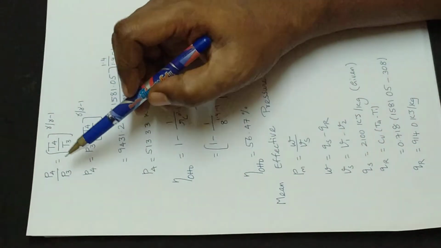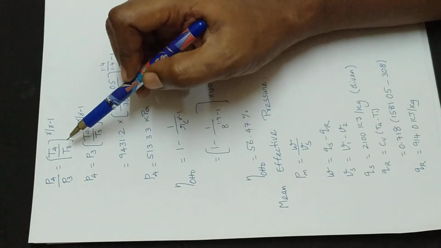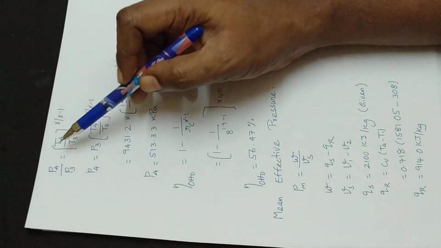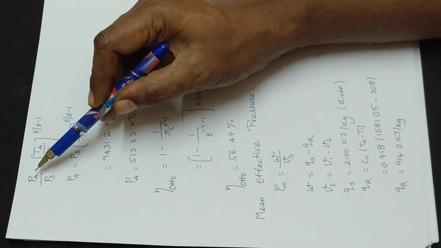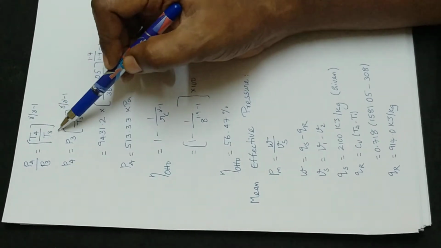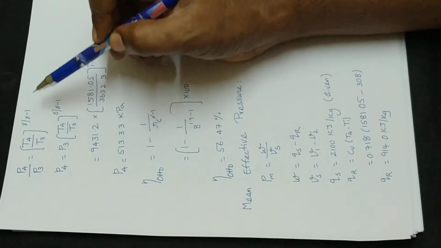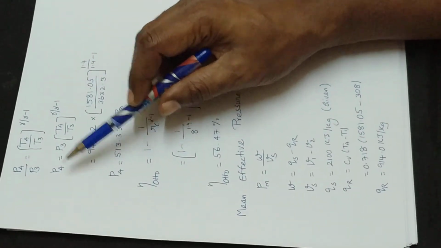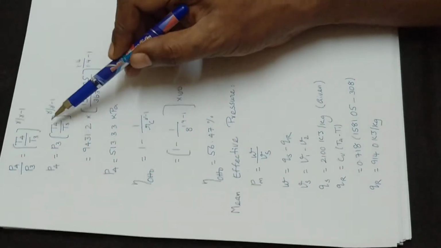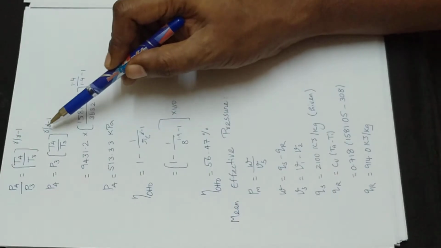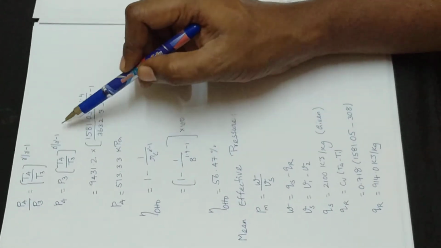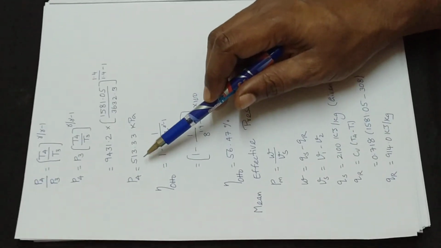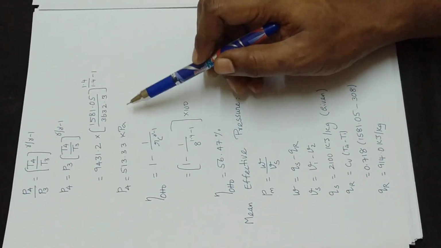Now, between the pressure and temperature during the process 3 to 4, the isentropic expansion process, the relation is P4 by P3 is equal to T4 by T3 power gamma by gamma minus 1. From this we can find the value of P4. So P4 is equal to P3 into T4 by T3 power gamma by gamma minus 1. When we substitute all the values, we get P4 is equal to 513.33 kilopascal.